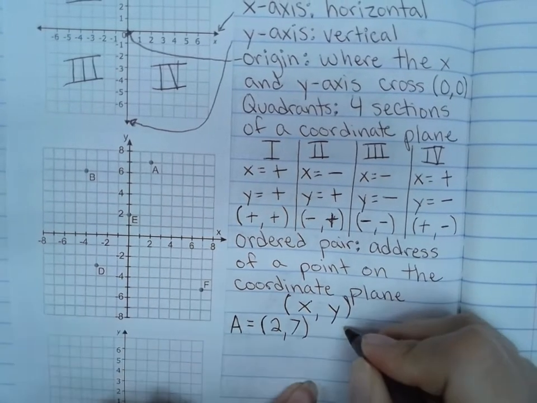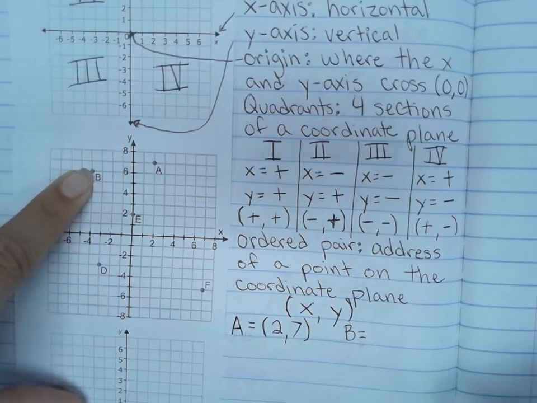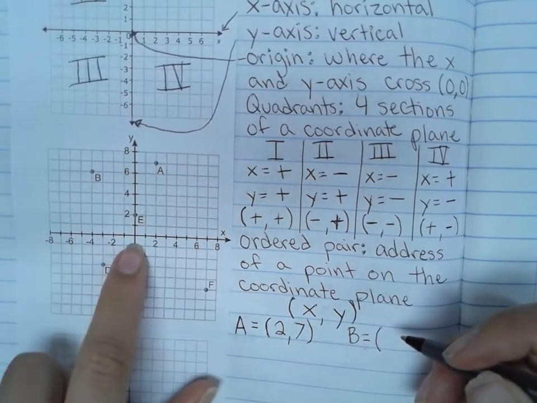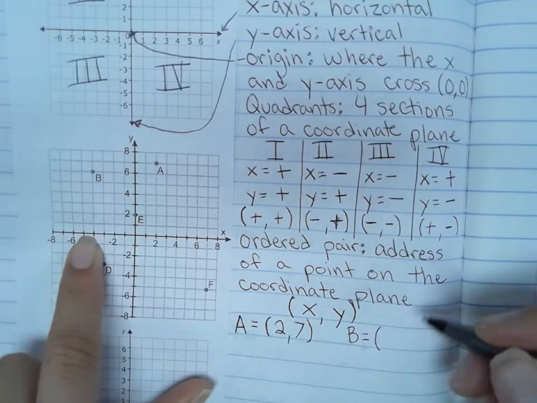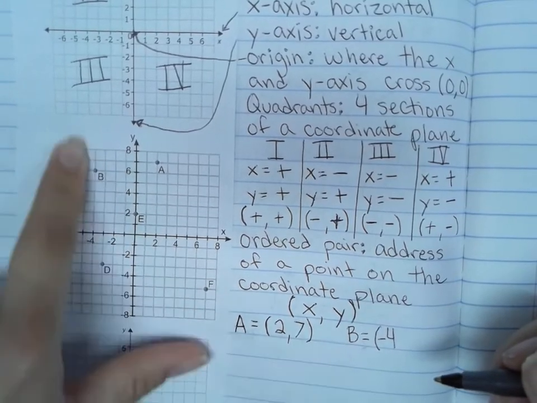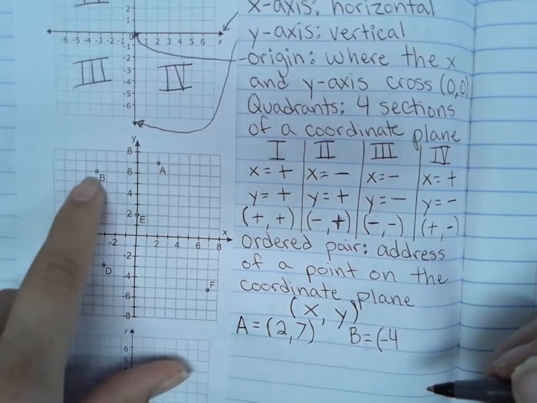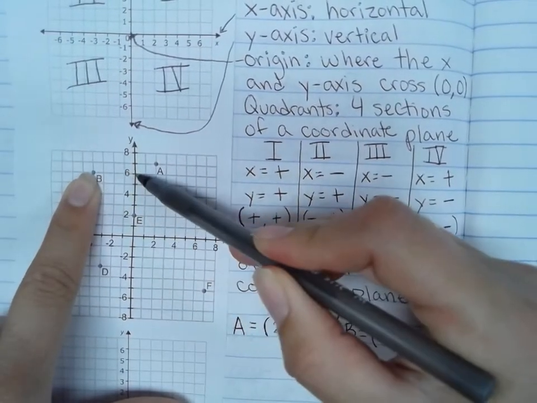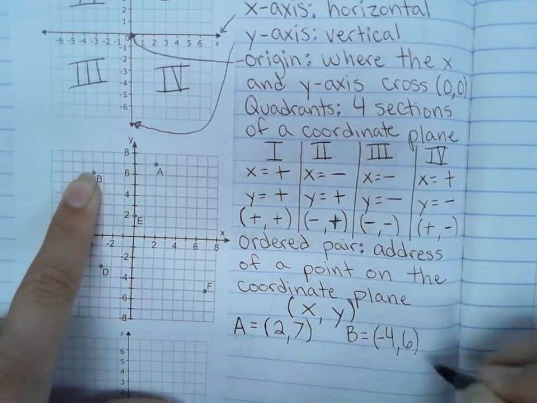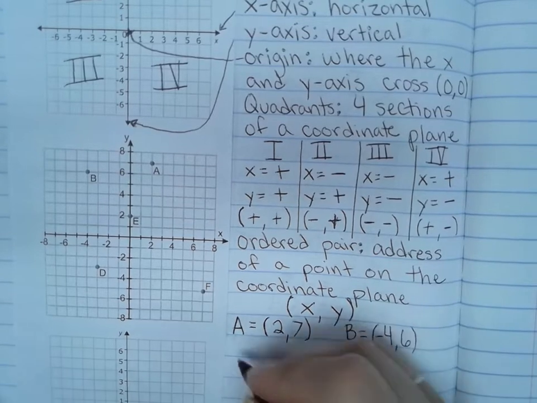Okay, let's do B. Find B. Horizontal is always first, so always be prepared to go left to right before you go up or down. B is 4 units to the left, -4. See how that lines up with -4? But that's not the only thing. Anything on this line right here could be -4, so we have a second part to tell me where to be. B is also 6 units up, so it would be positive 6. Now look how this is negative and this is positive. It is in the second quadrant. See? Negative, positive.